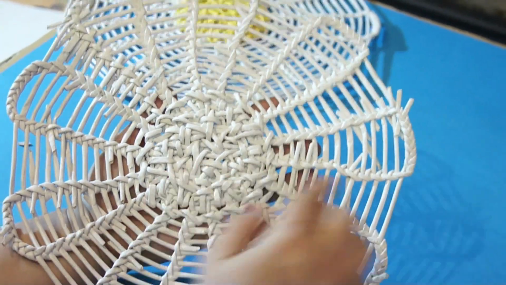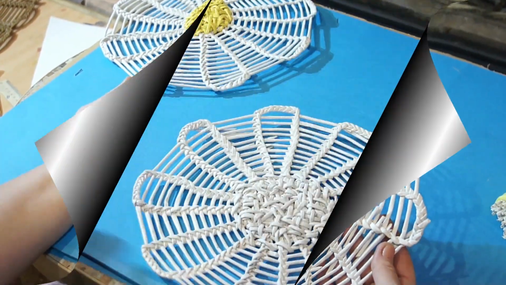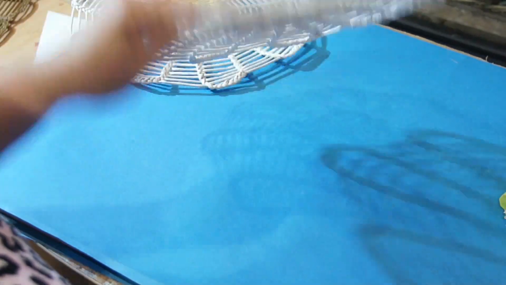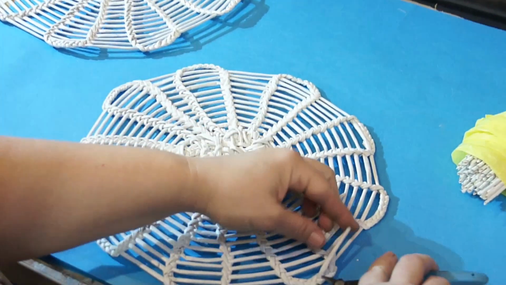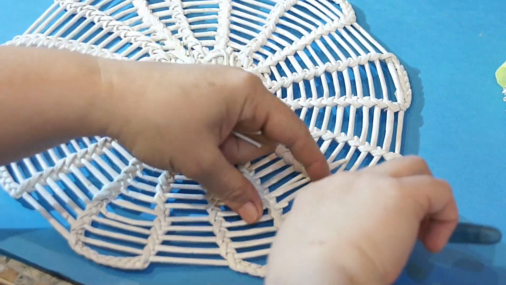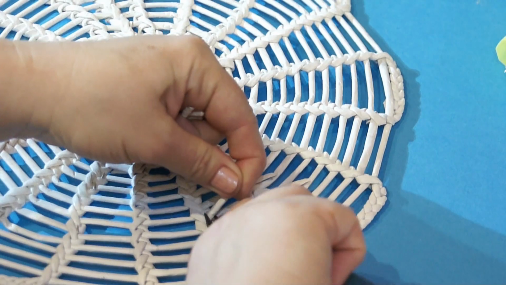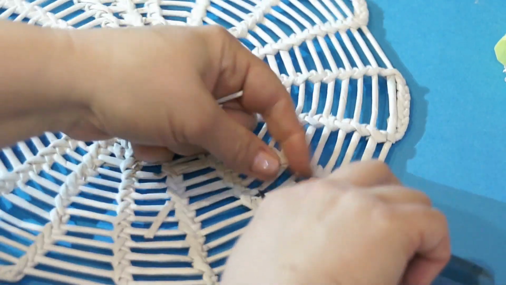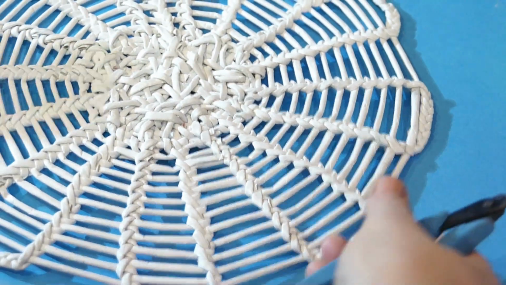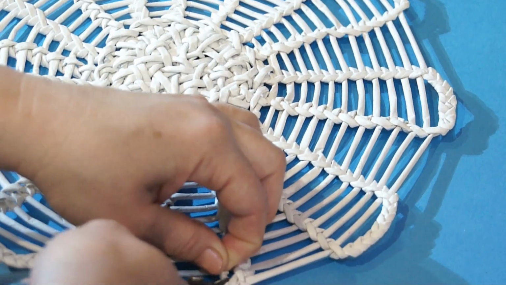The only thing left is to cut off the protruding tails, and the flower is ready. So I've already cut off all the tails on the front and most of the tails on the back side. It is the way I cut the tails off. That's all. Let's check. There's one protruding tail left. Let me reach it. That's all. The flower is ready.